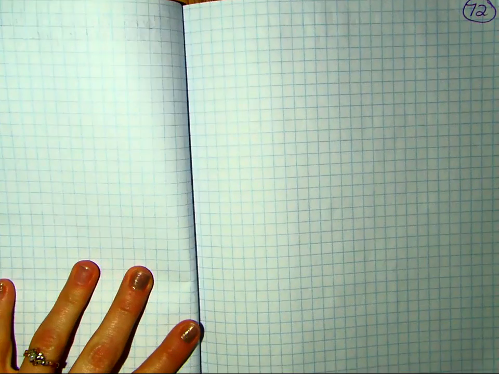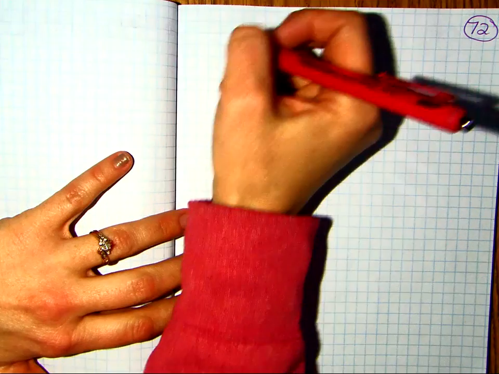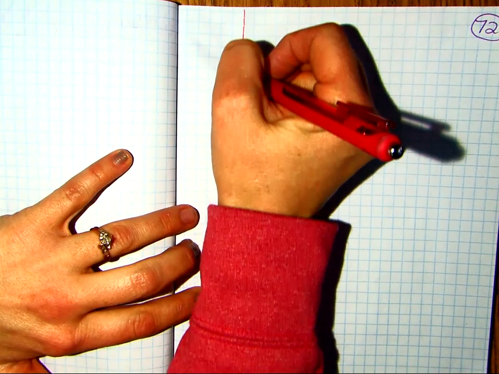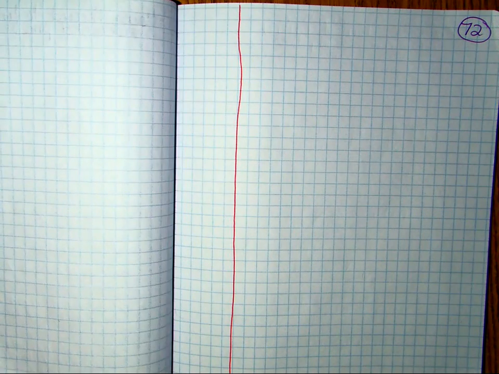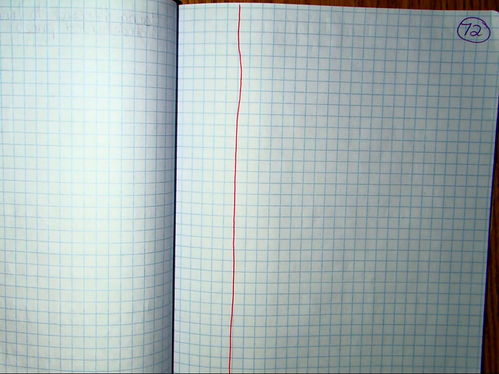All right, good morning. So today we are going to be taking notes starting on page 72, and then we will be moving from page 72 to 71 if we need to. On these notes, we're going to do traditional Cornell notes. So we're going to go over about 5 spaces, and we're going to draw a vertical line down our page. You don't need to use a ruler, just kind of draw neatly, take your time.